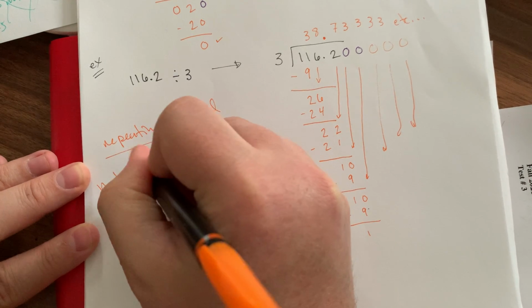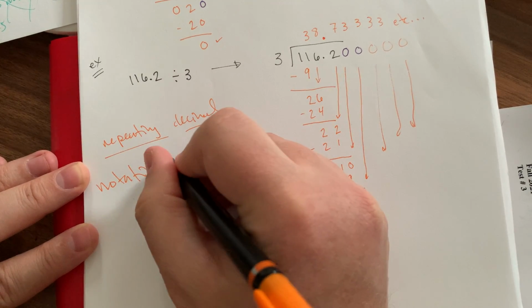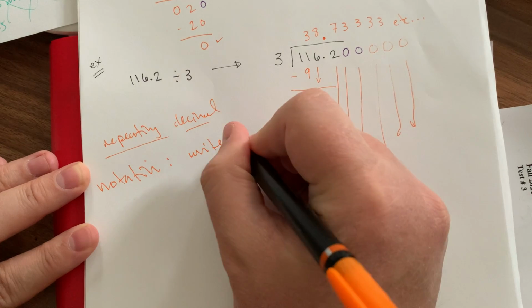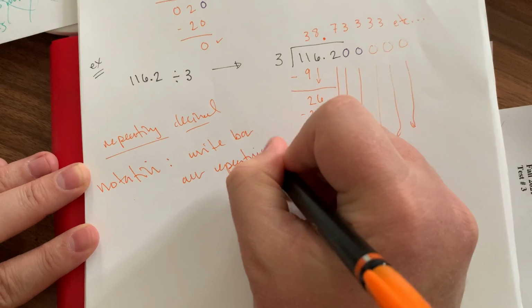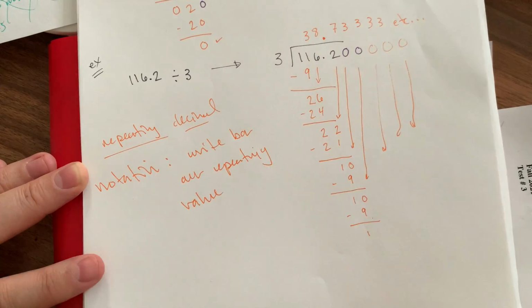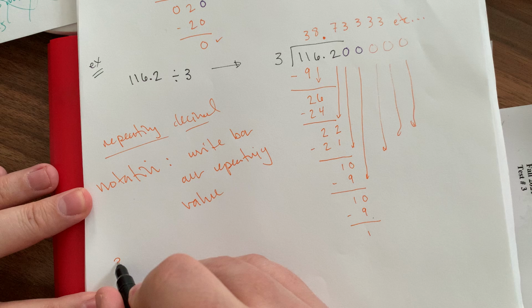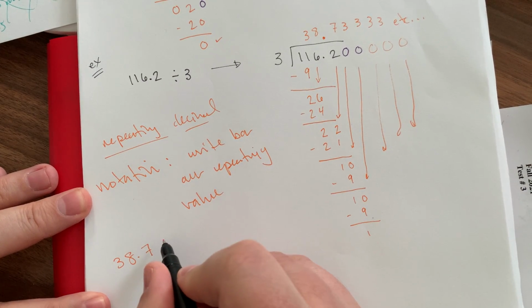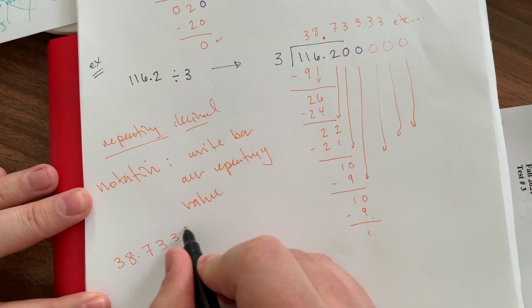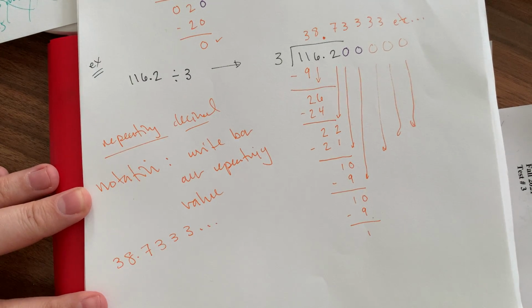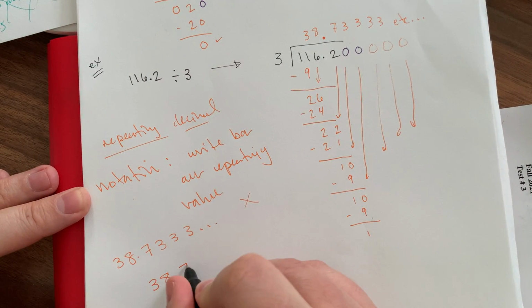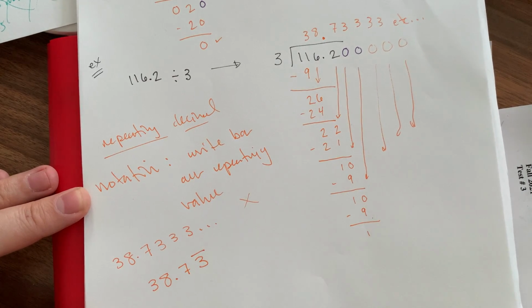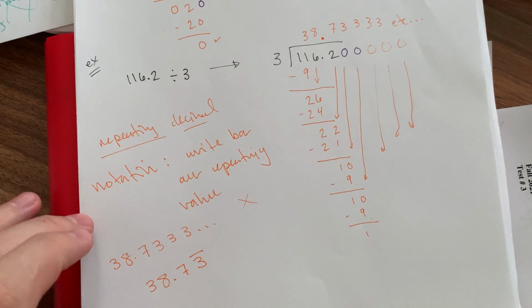And our notation, what you're going to do is write a bar over the repeating value. So rather than 38.73333... or something, I mean, you could kind of do that, but even that we don't really want. What we want is 38.7, and then you do 3, and you just mark a bar only over the 3. So you just have to write the 3 once.